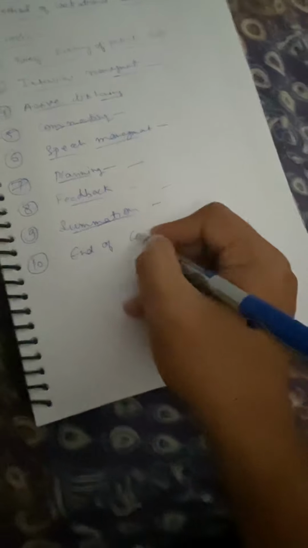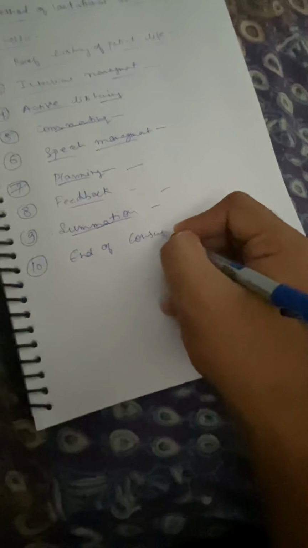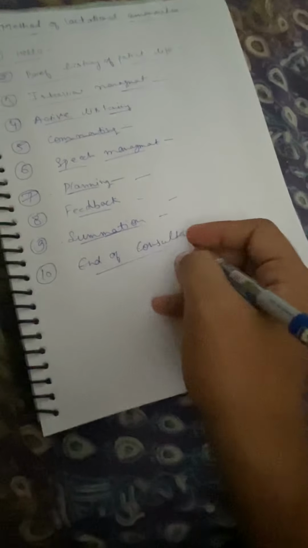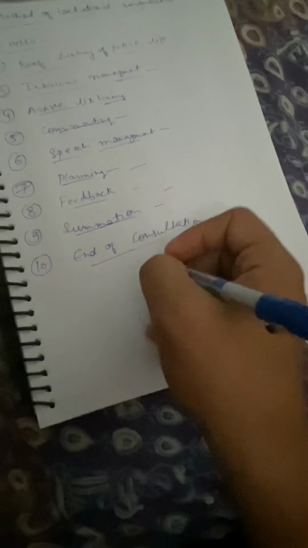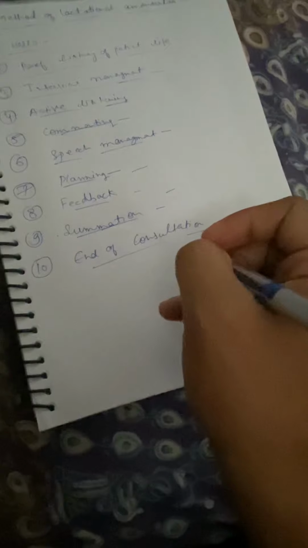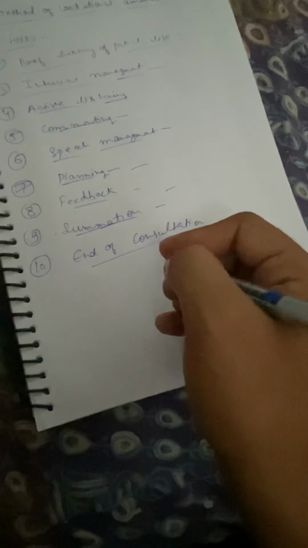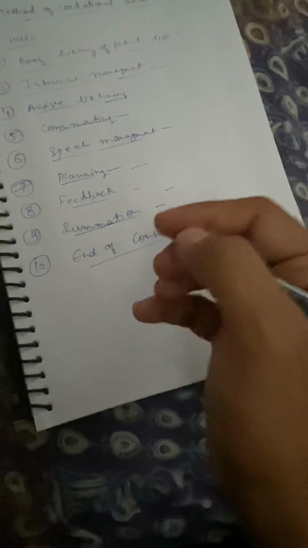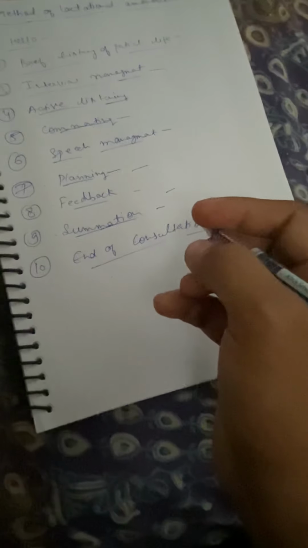End of consultation. In this, we have to say goodbye to the patient and say that you can contact the doctor anytime, and take care.